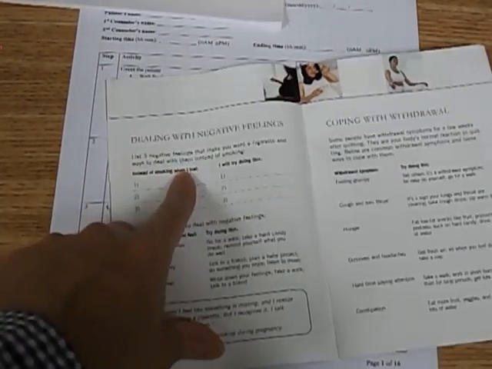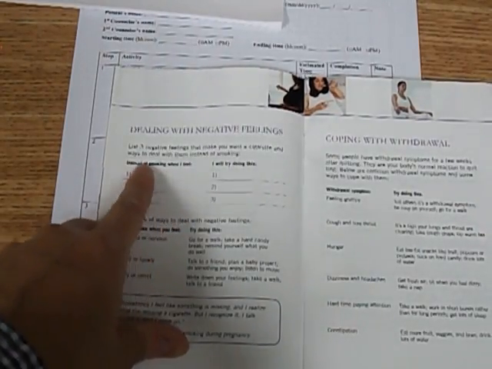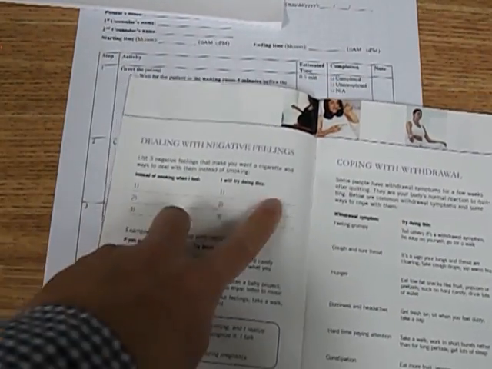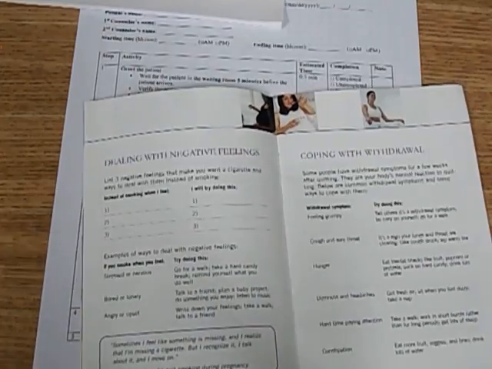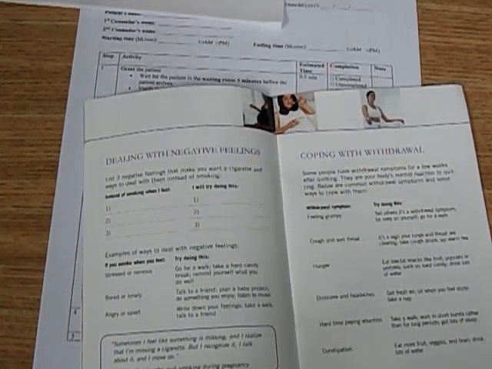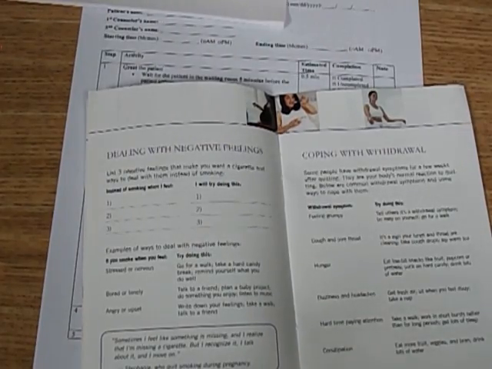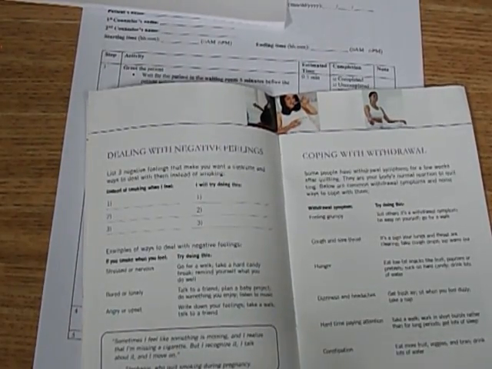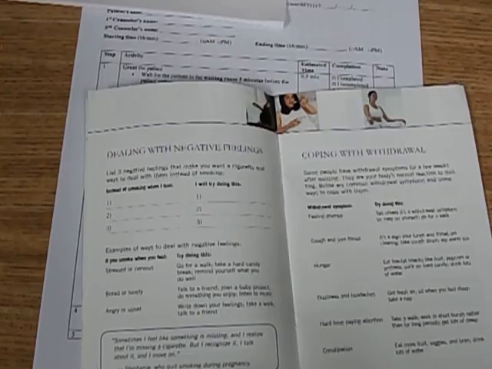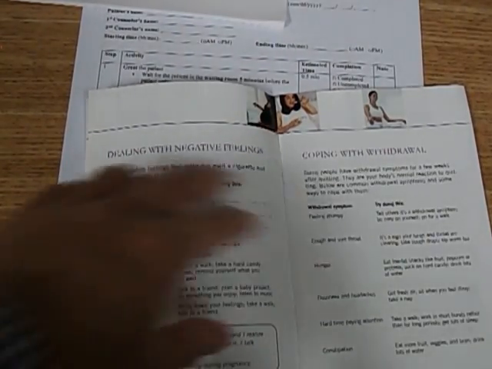In this case, you write it down. You write their feelings here when they smoke, and then instead of smoking, what else can they do? If you're happy, maybe go and buy yourself something nice. Go shopping or something. If you're sad, maybe go eat a tub of ice cream or something.